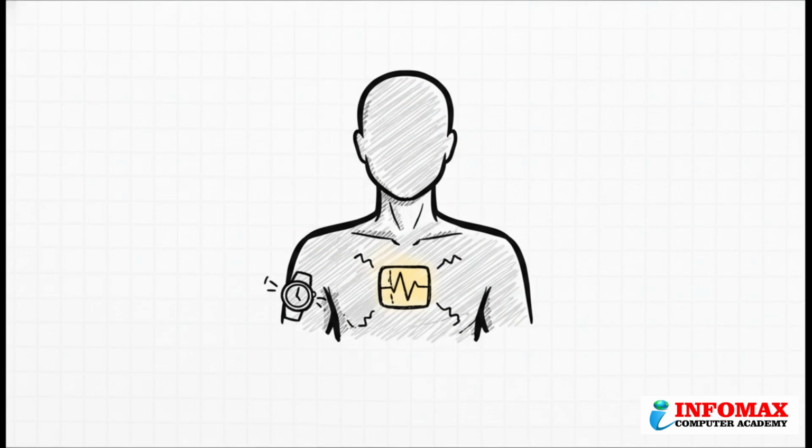So a BAN's entire world is just you. It covers your body. Think about it, a pro athlete covered in sensors, tracking every bit of their performance in real time. Or maybe a smart medical implant that's constantly sending your vitals straight to your doctor. That's a BAN in action. It's a huge deal for health monitoring and a lot of advanced medical stuff.